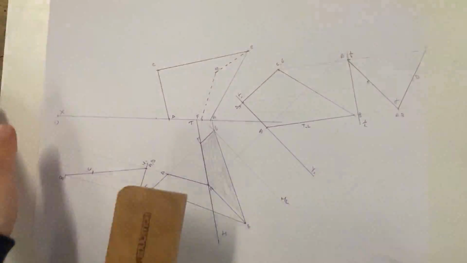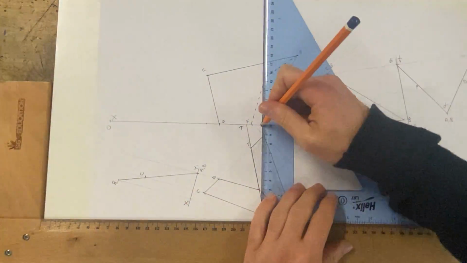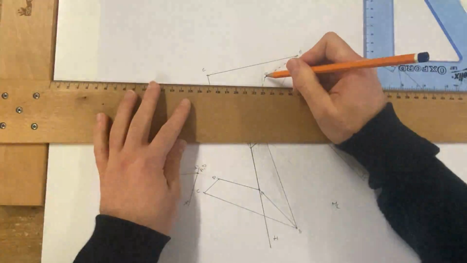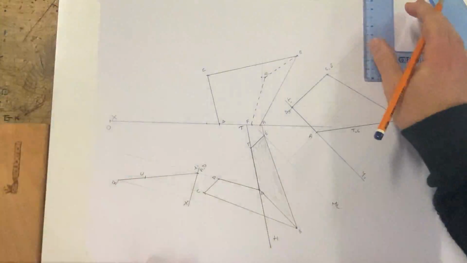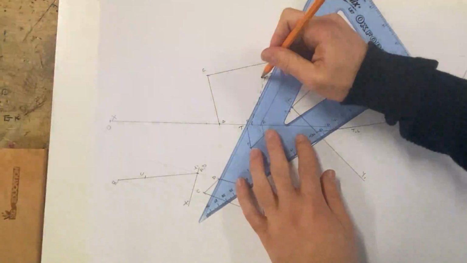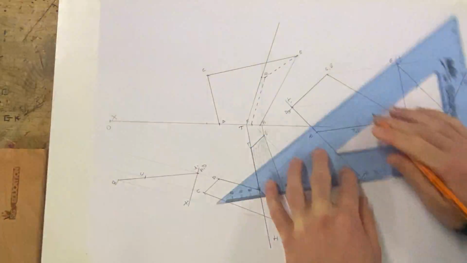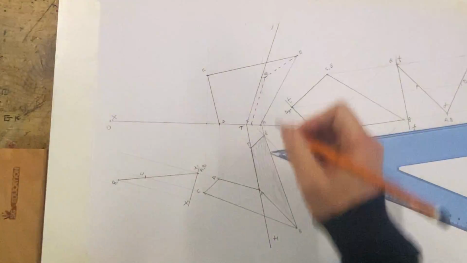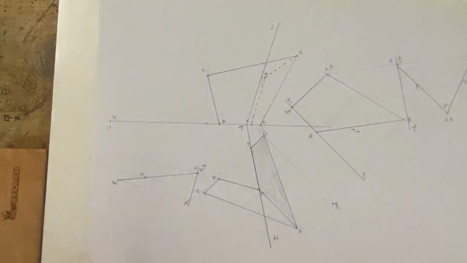Then we take it straight up. And take E across to meet it. And there's a point on our vertical trace. Join it back, because 2 points form a line. And there's where our vertical trace is there. And that then completes the question.